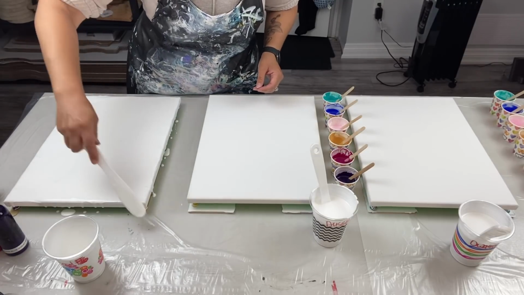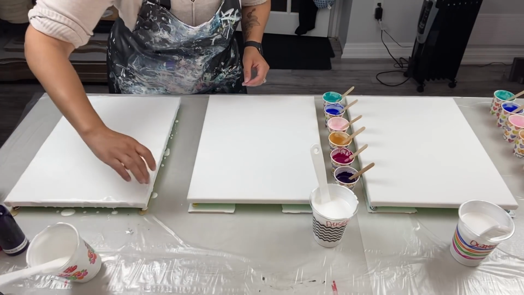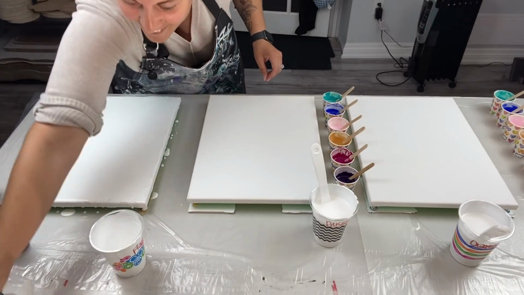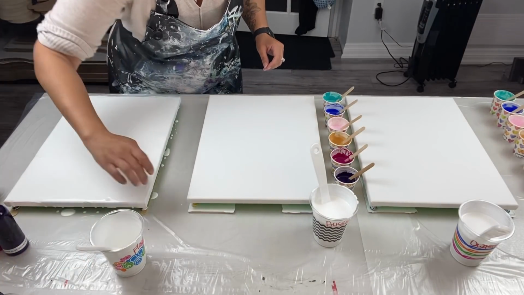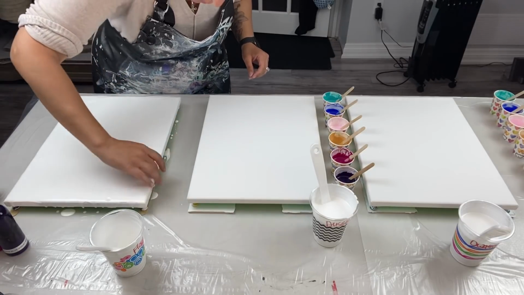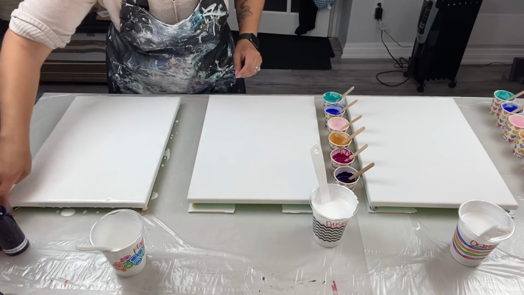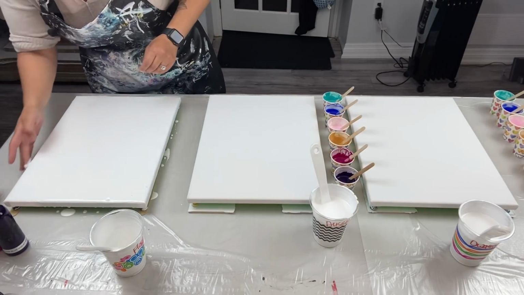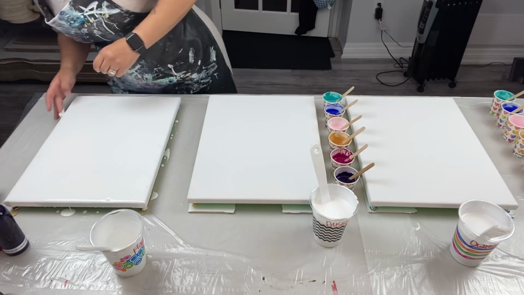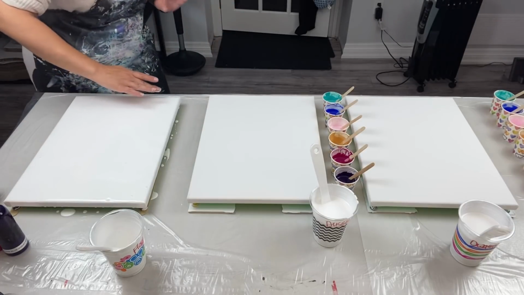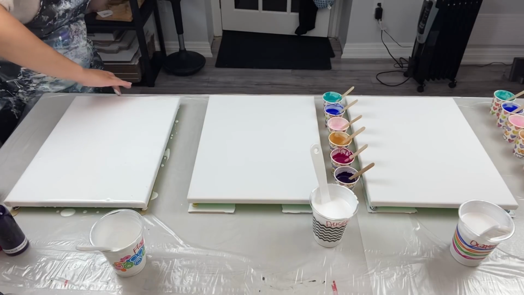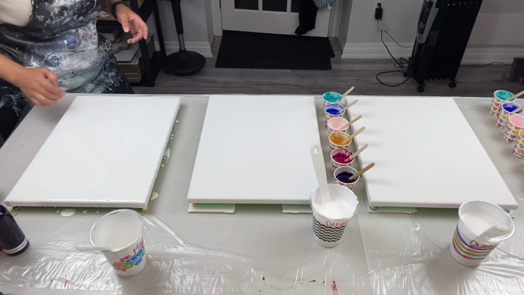All right, so that takes care of that. Good thing it was empty. I'm just going to make sure the sides here are wet and have paint on them. I'm so curious to see how this is going to work out. I kid you not, I have not tried this. I know this one's going to work out.